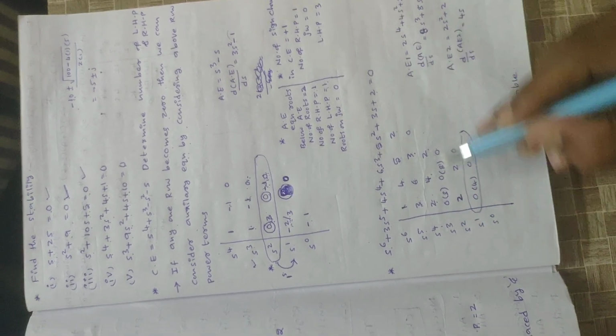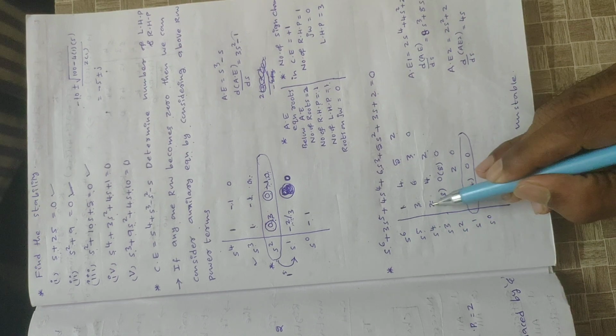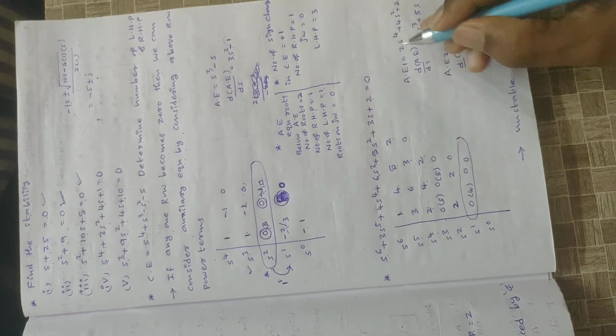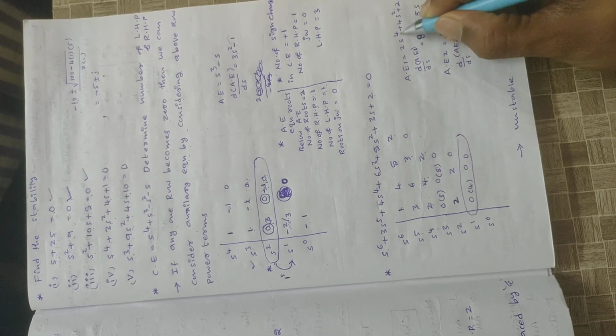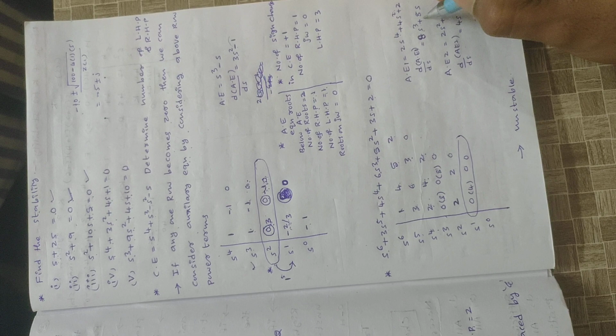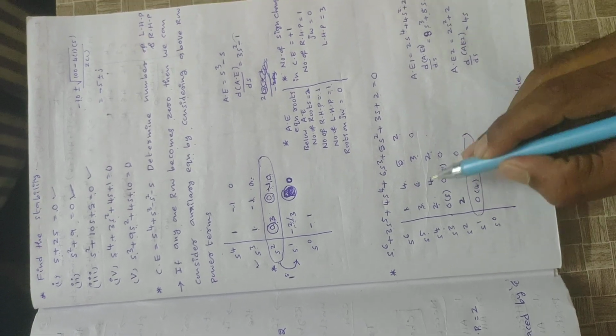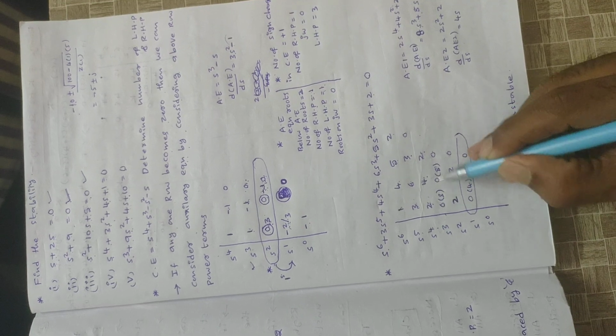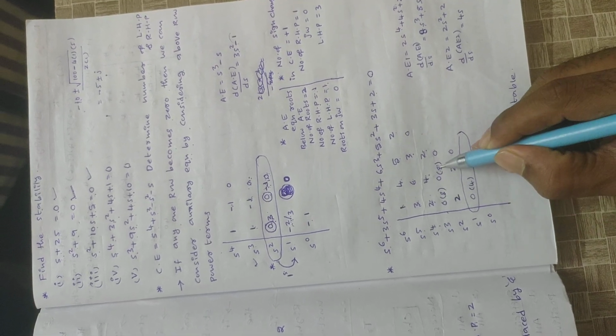Then auxiliary equation 1, considering the above values, is 2s^4 + 4s^2 + 2 = 0. Differentiate this auxiliary equation, you will get 4 into 2, 8s^3, plus 4 into 2 into 1, 8s, right? After that, the two zeros will be replaced by 8 and 8, right?